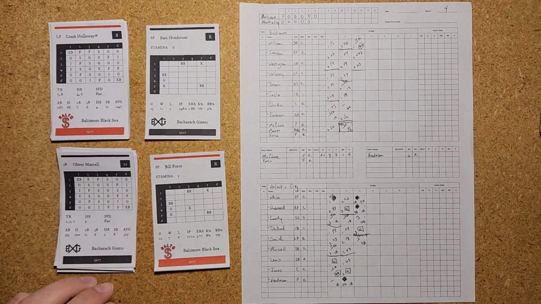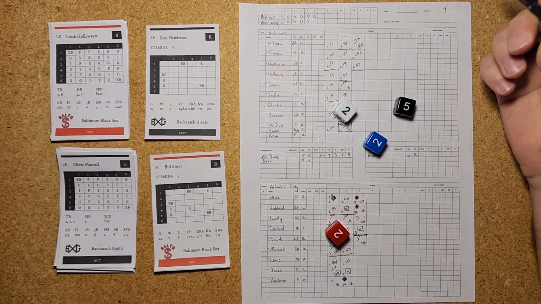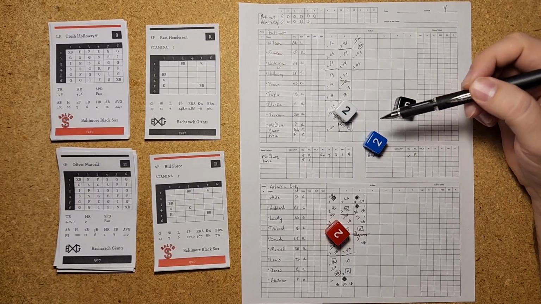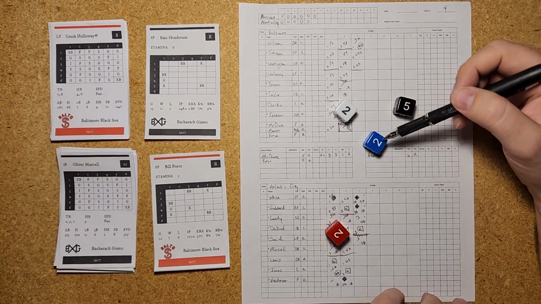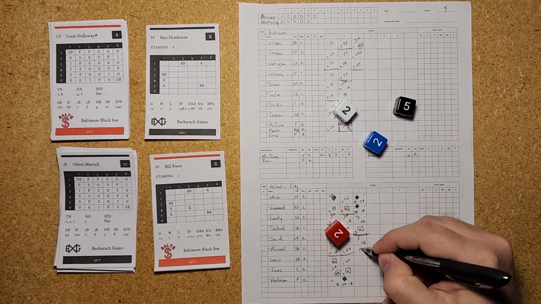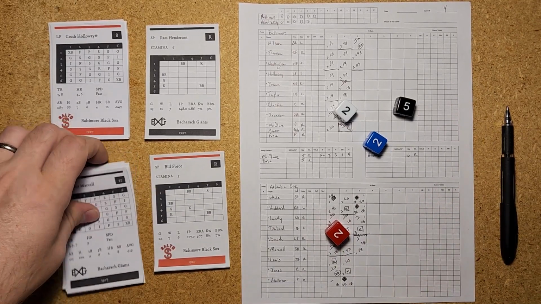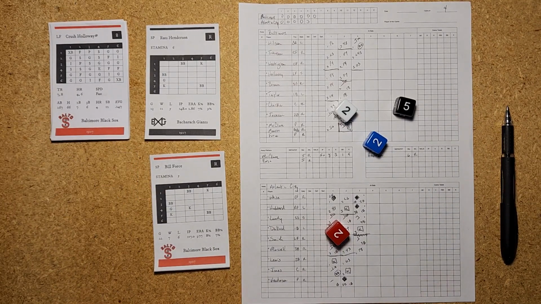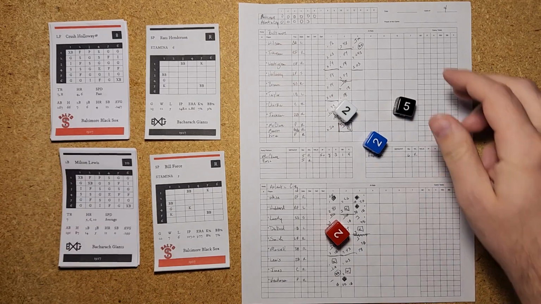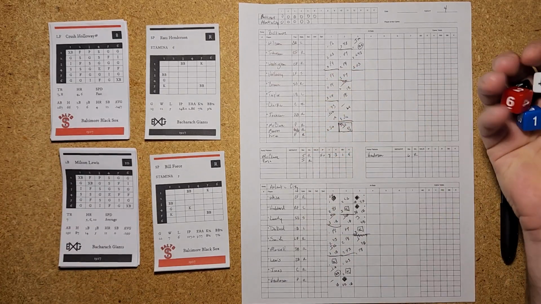Marcel, good game in his first game here, he's got 1 for 2. 5-2 is going to be a fly ball that goes out to center field. No advancement from the runner, and we are at 1 out with a runner at second base.